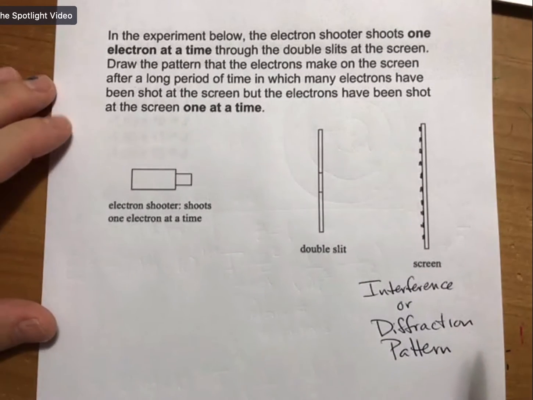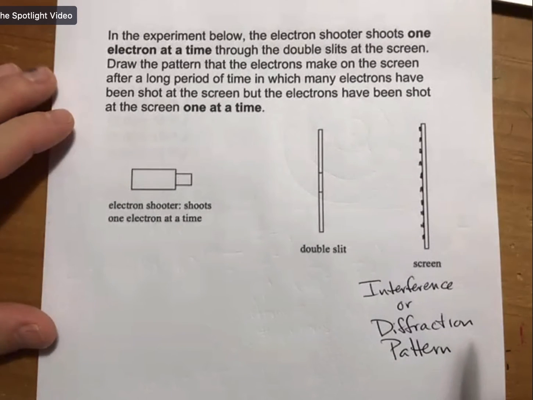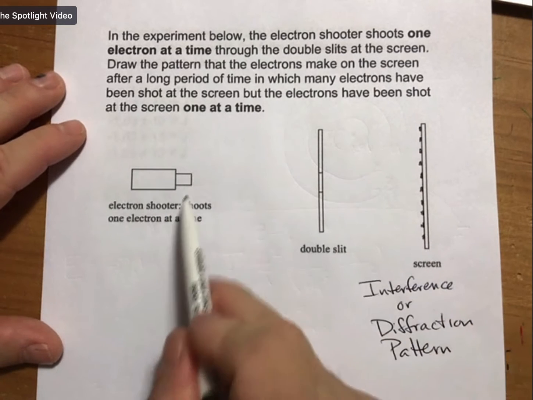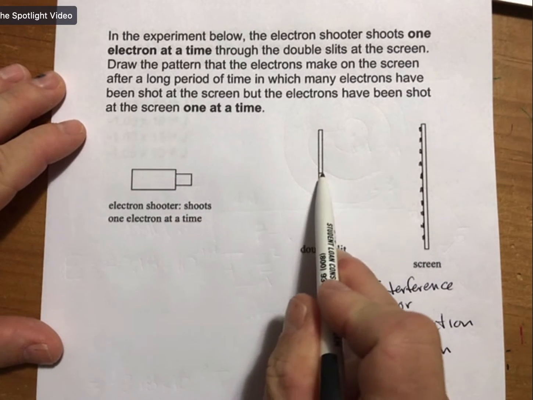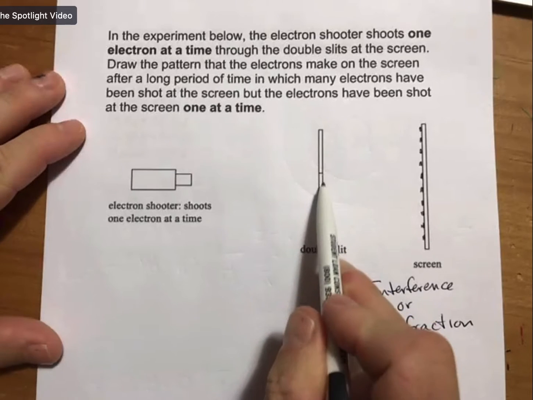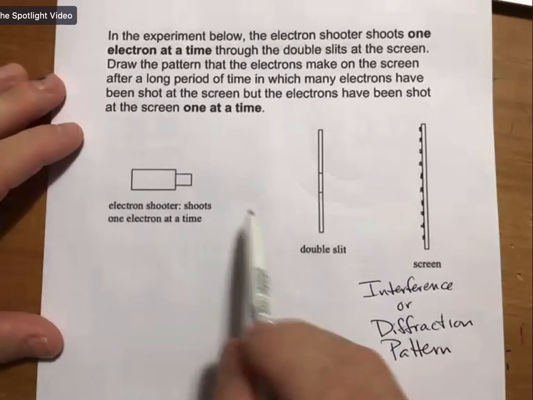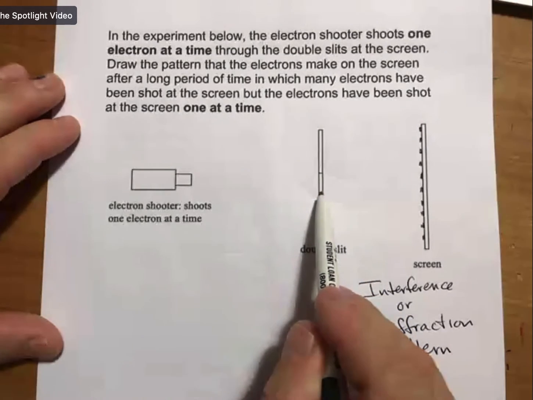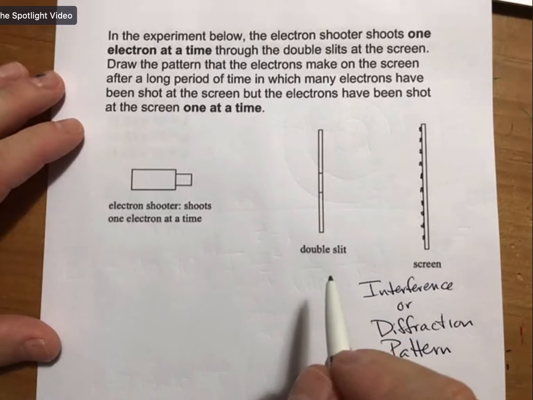Okay, so let me walk through a little bit about why this is. You're shooting electrons one at a time, and these are the double slits, by the way. First off, in order for this to work, the slits have to be on the order of the wavelength of the electron.